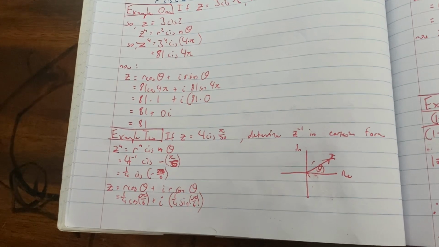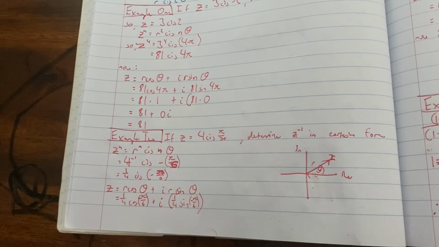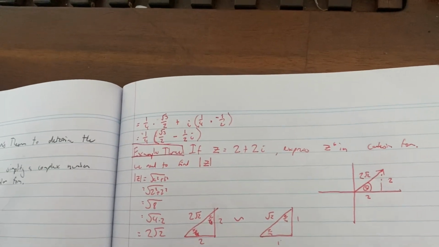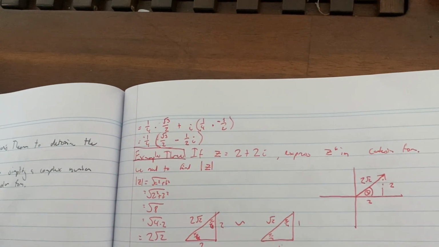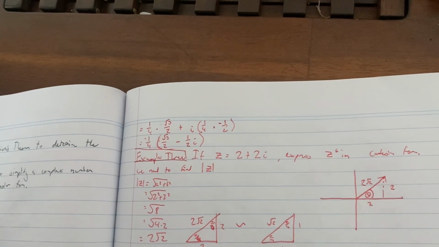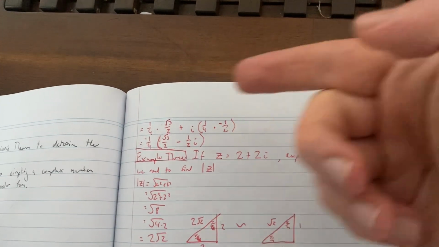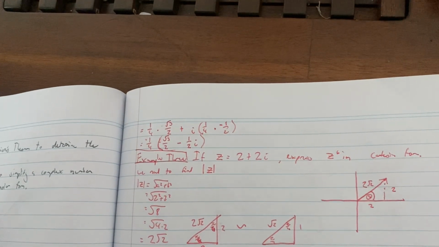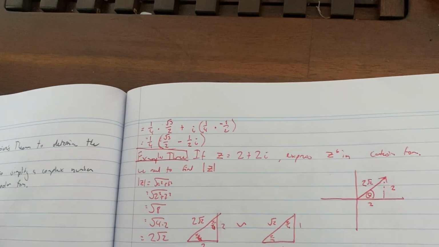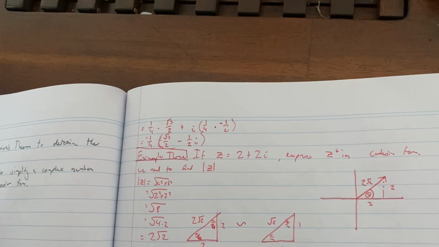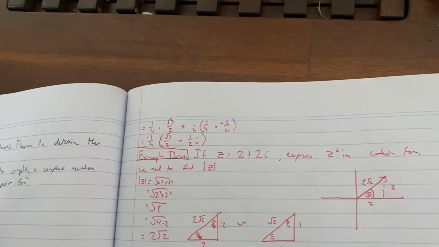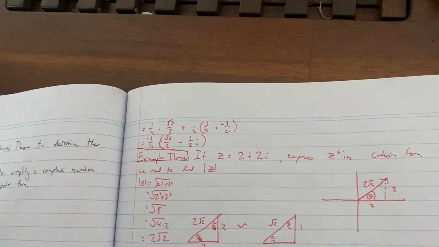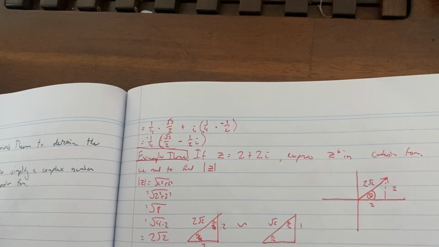The value of cos pi on 6 is root 3 on 2, as you can see here. The value of sine negative pi on 6 is negative 1/2. Multiply them together and simplify its form because they both share the highest common factor of negative 1/4, giving us negative 1/4 bracket root 3 on 2 minus 1/2 i.